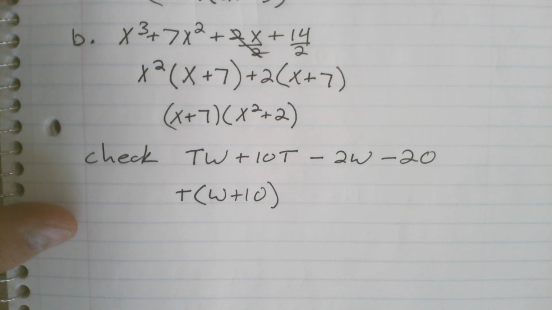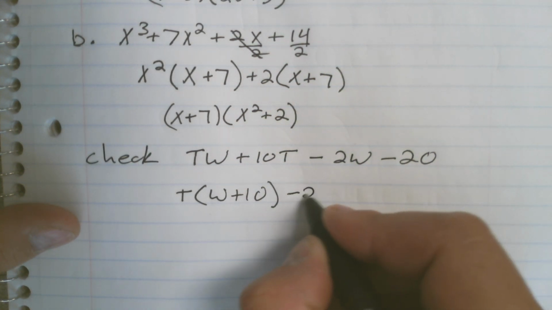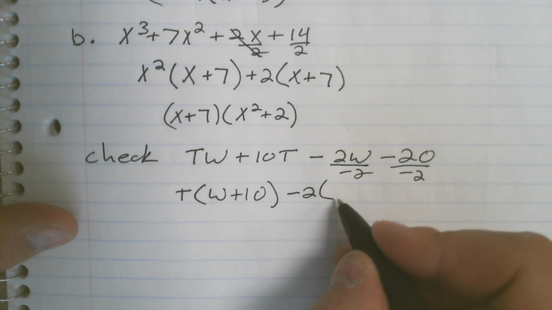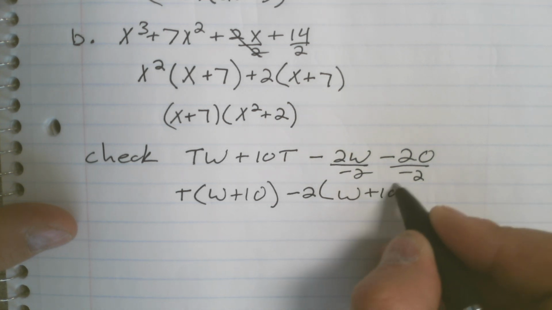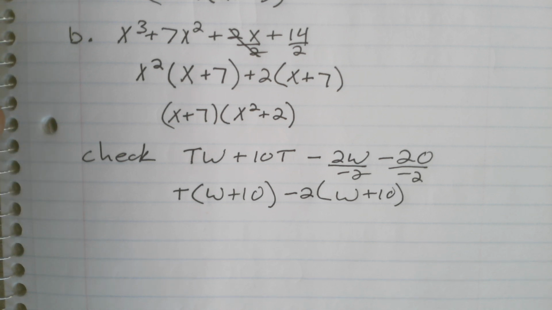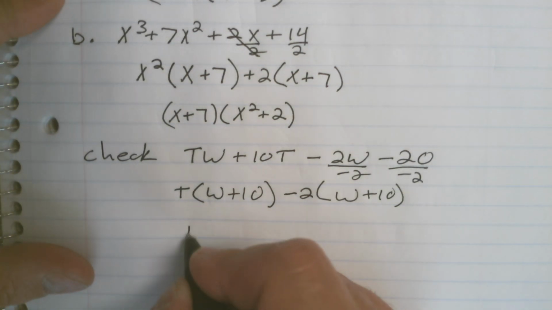I would have had a negative w minus 10, and is that the same? No, so we need to pull out a negative 2. So if I divide that by negative 2, divide that by negative 2, that's going to be w plus 10. Naya, I assume you had negative w minus 10? Yeah, so make sure you pull out the negative of both. All right, final answer.